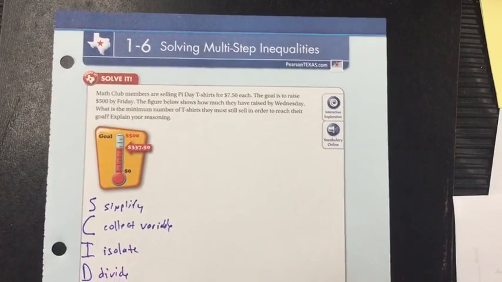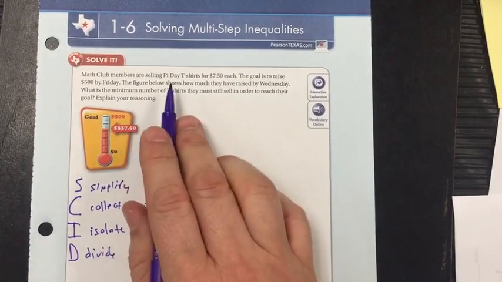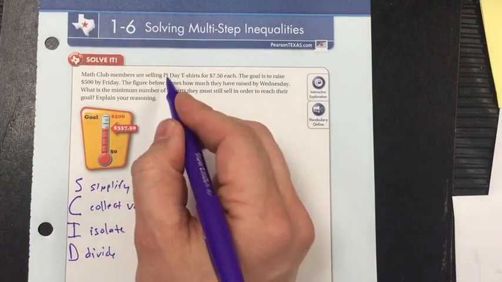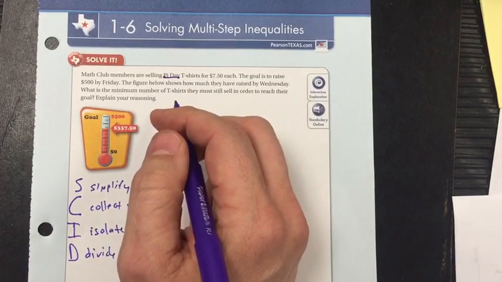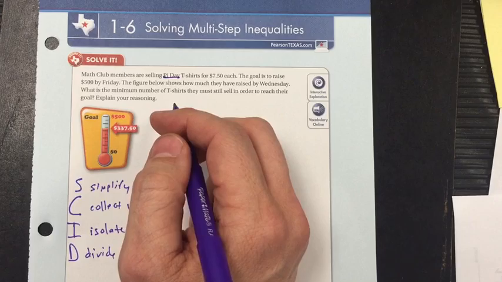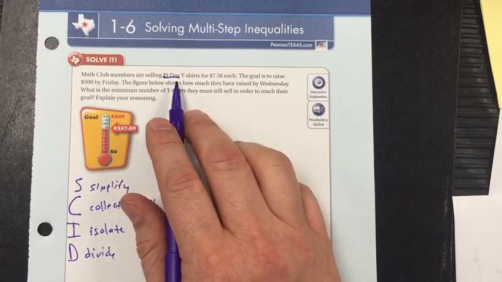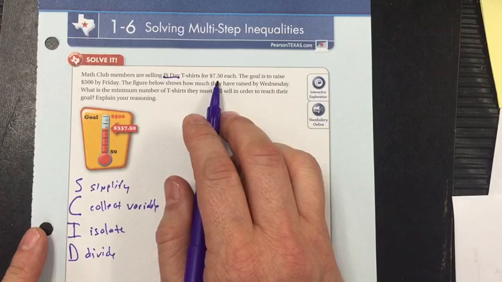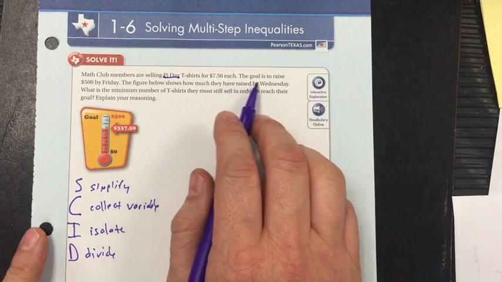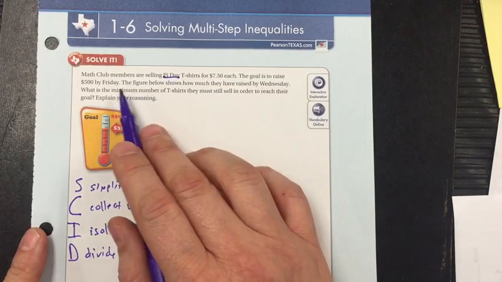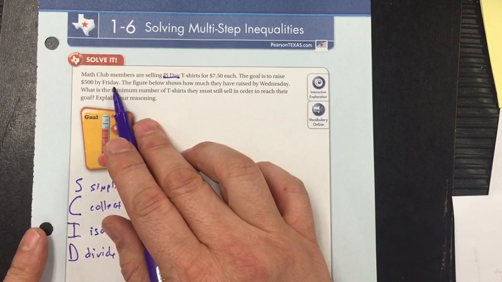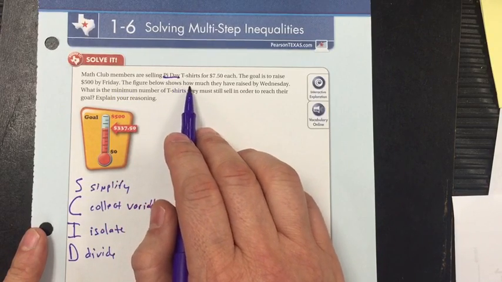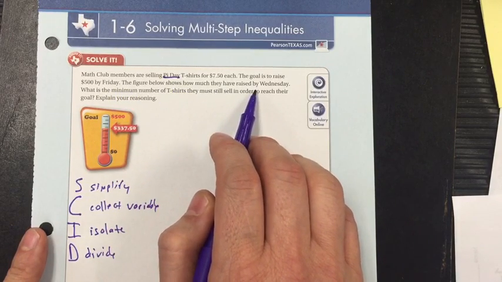The math club members are selling Pi Day T-shirts. Anyone get that? Pi Day is March 14th, Pi Day 3.14. So the math day, they want to have a mathy T-shirt. Pi Day T-shirts for $7.50 each. The goal is to raise $500 by Friday. The figure below shows how much they have raised by Wednesday.